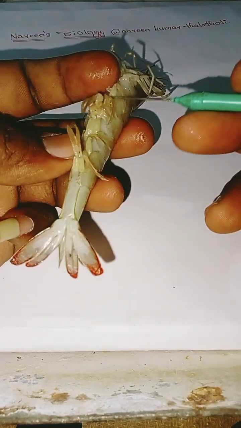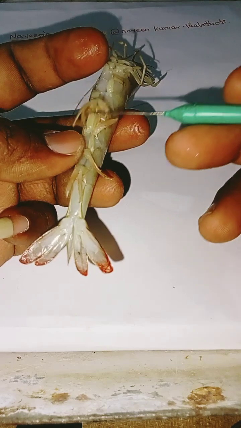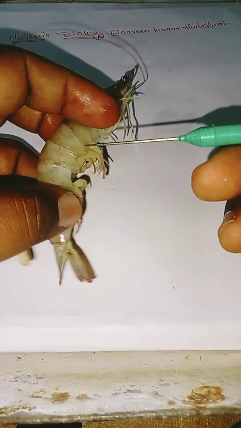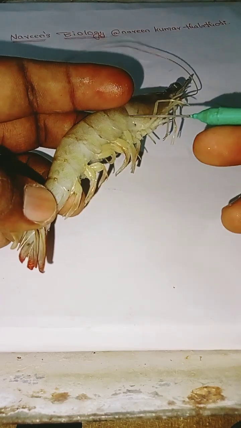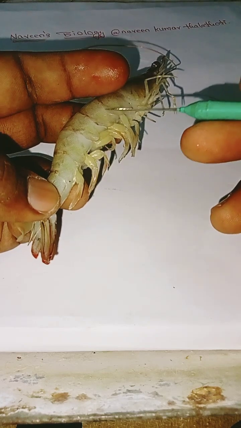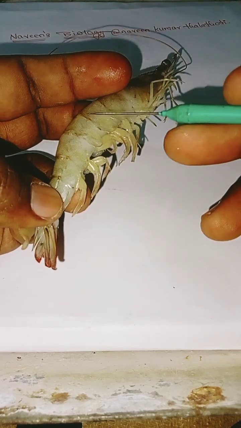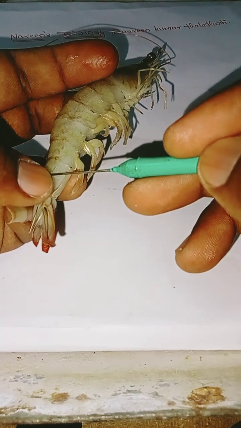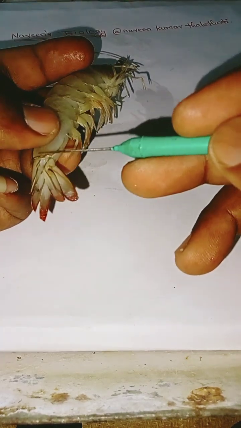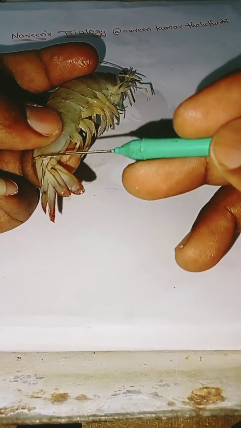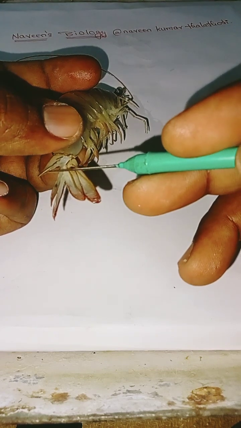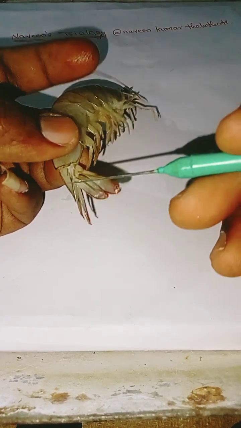These are the pleopods, called the swimming legs. This is called the trunk. The trunk is composed of 6 segments: 1, 2, 3, 4, 5 and 6. On the sixth segment is the tail fin, which is called the telson.